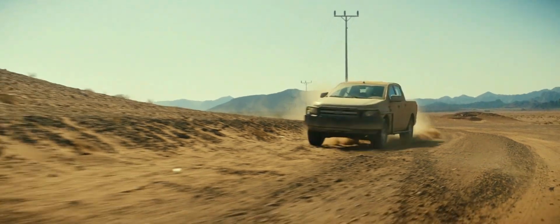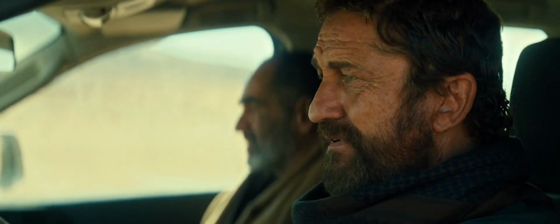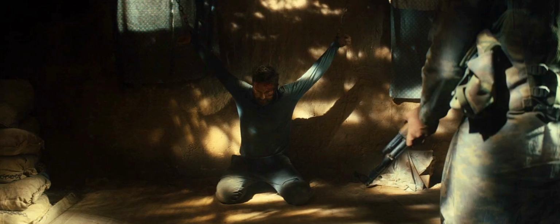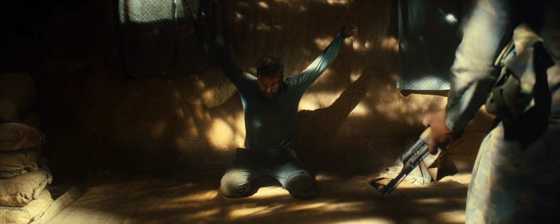Unaware of Ismail's betrayal, Tom and Mo are suddenly ambushed by Taliban forces and taken prisoner to the Taliban headquarters. There, Mo faces torture at the hands of Rasul, as they view him as a traitor.